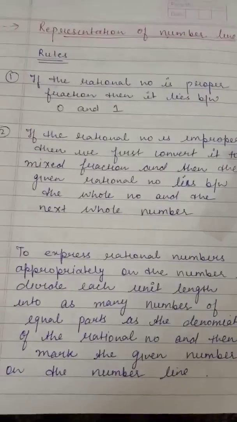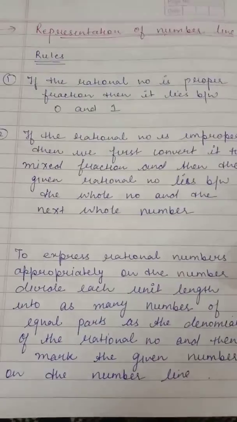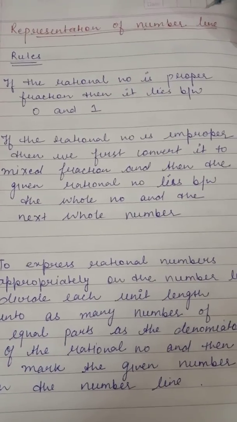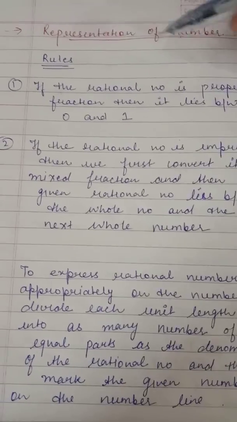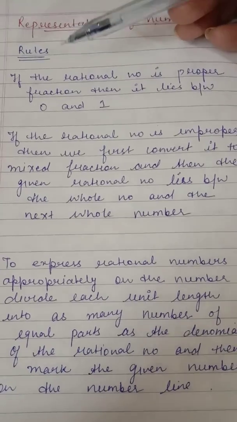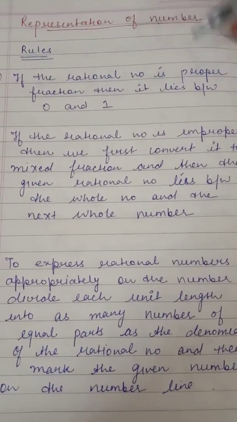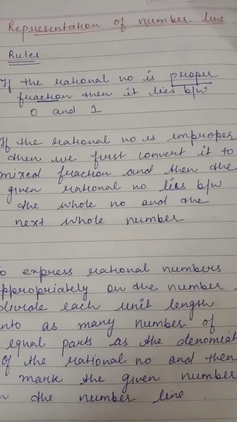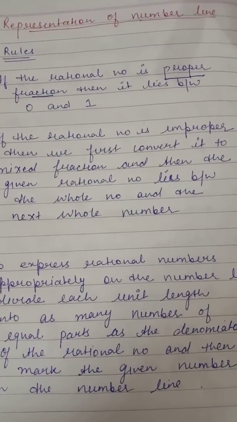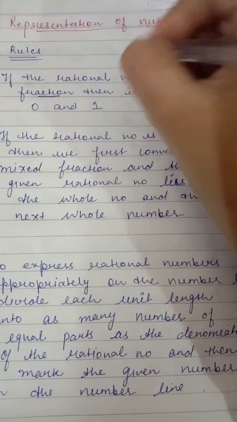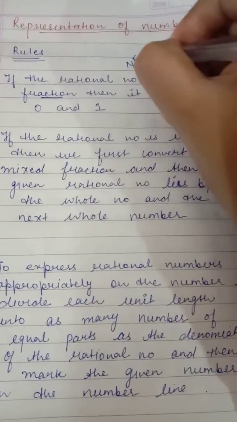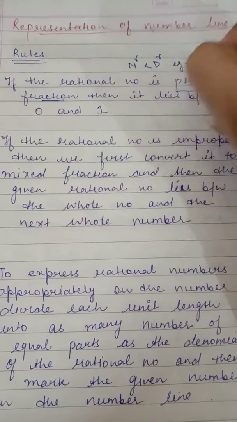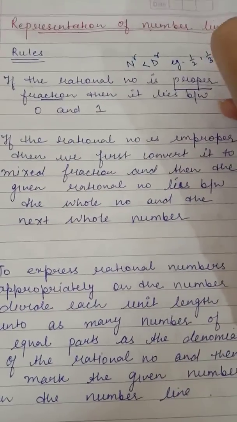So here some rules that you can conclude from this example. So what are the basic rules? ठीक है? So see the first rule. The first rule is if the rational number is proper fraction. So what is the meaning of proper fraction? Proper fraction means your numerator is less than your denominator. For example, 1 by 2, 1 by 3, 1 by 4.